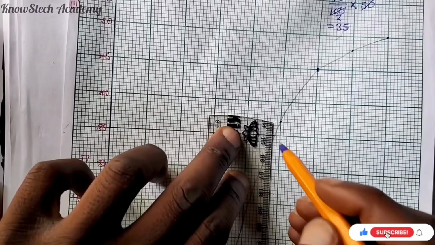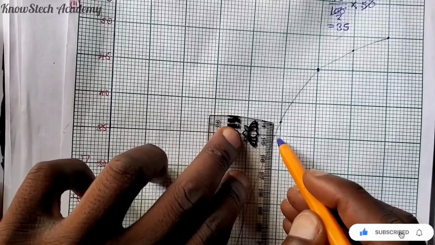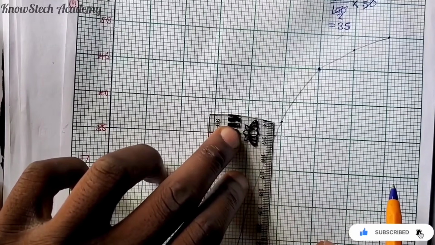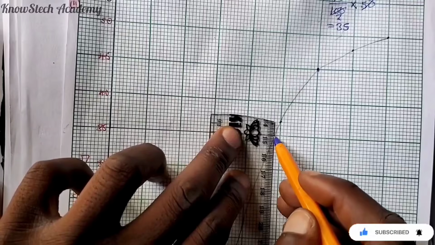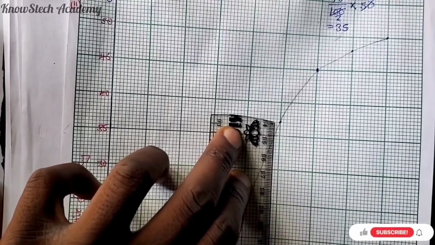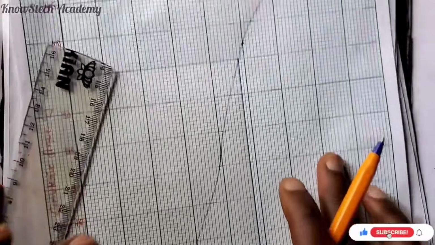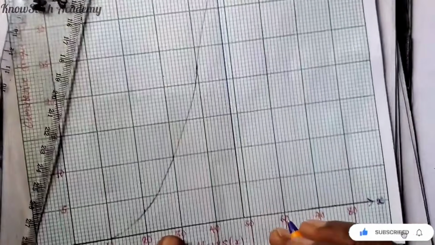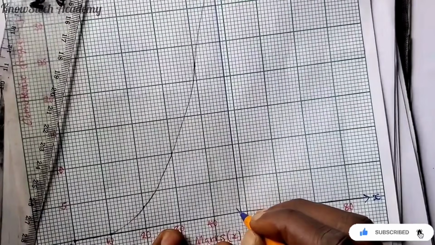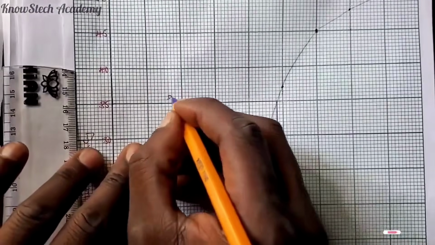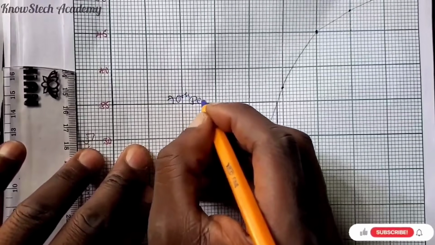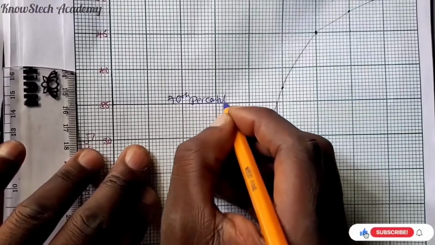We want to know the 70% of our data. So when you go down, this is how it looks. You can indicate here as the 70th percentile.